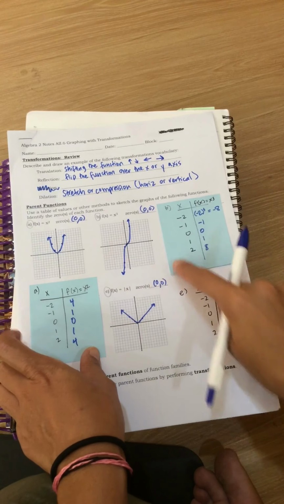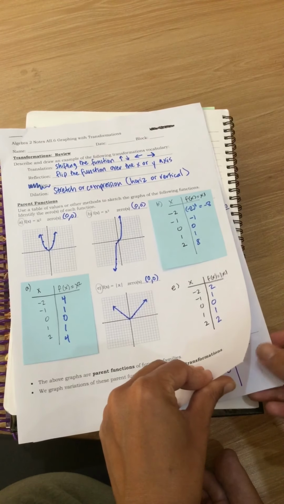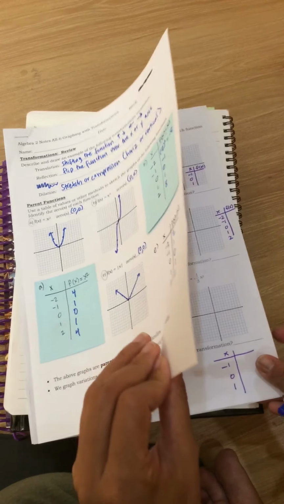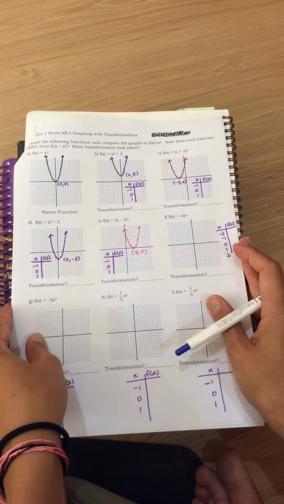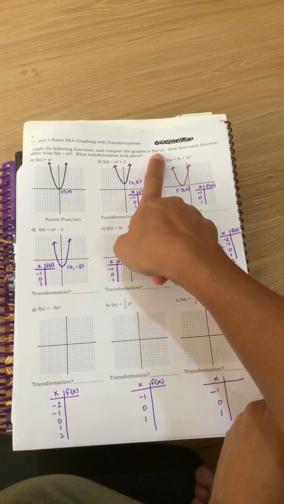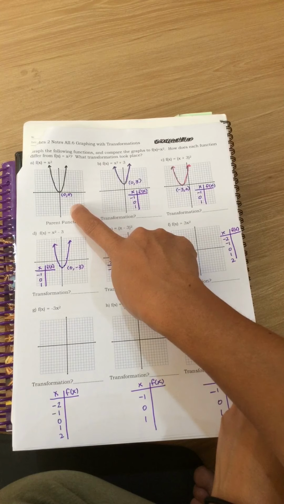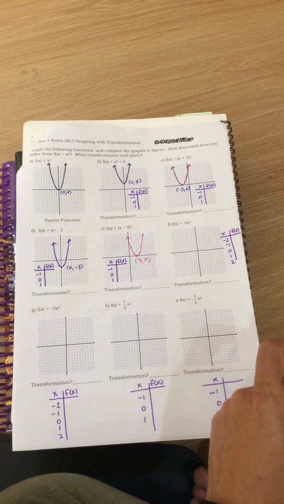Okay? So here are our regular parent functions, and now we're going to perform some transformations on them. Let's go to the next page. Pause if you need to write this down in your notebook. Okay. So I started some of this here with the parent function x squared. So we know x squared looks like this. All I did was copy that graph from the front. It's got the vertex at 0, 0, and it keeps going on and going up, right?